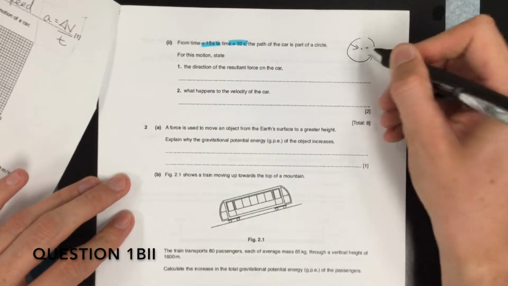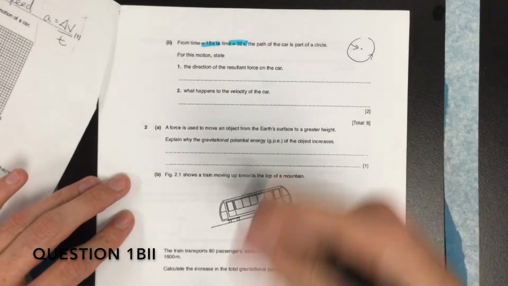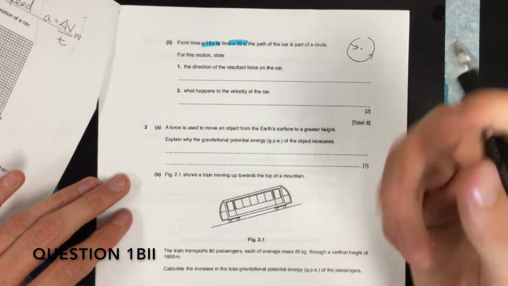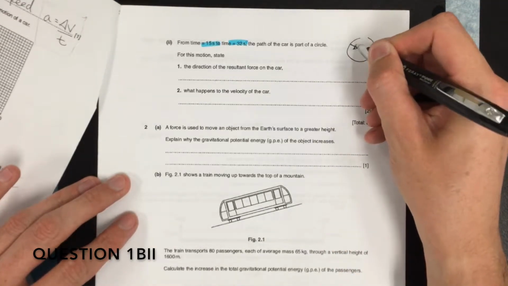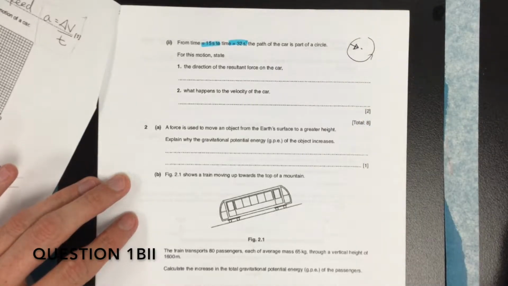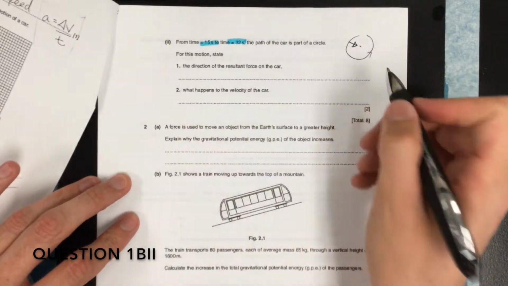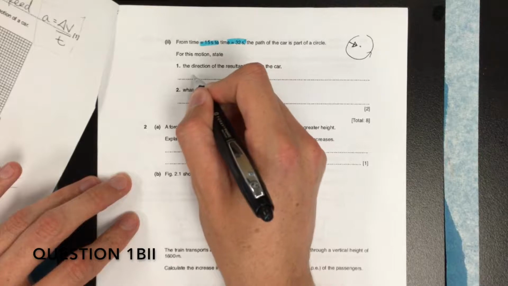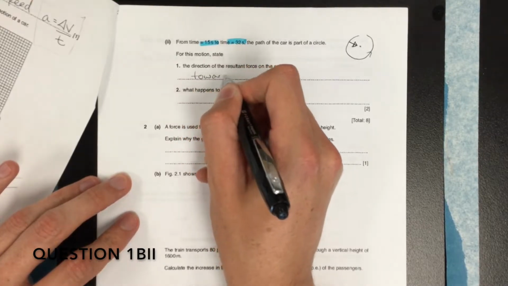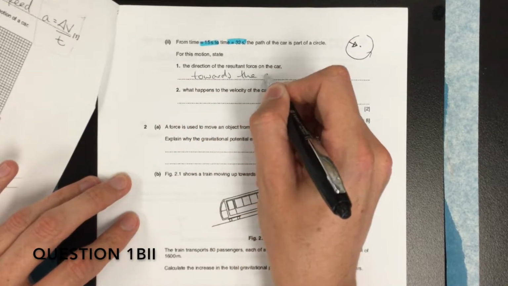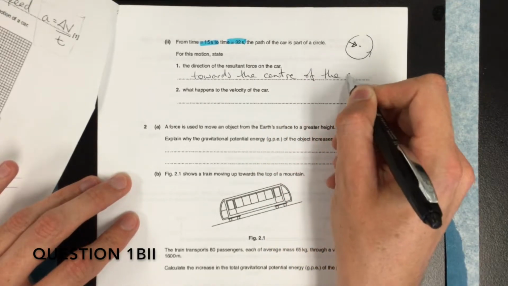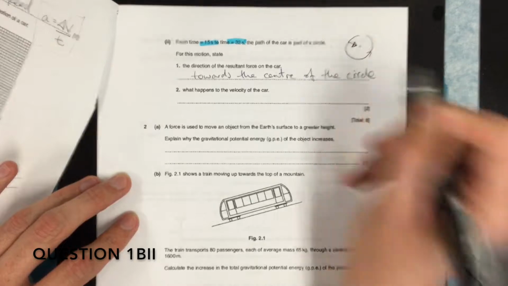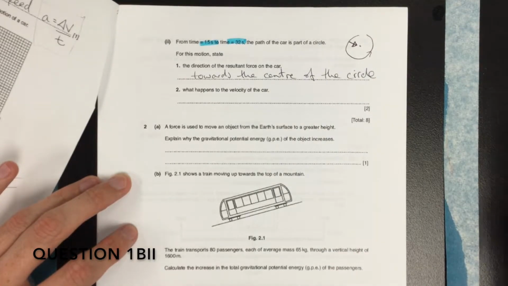Think about if you swing something around your head, the string that you're swinging it with is going to be pulling it towards the center. So here we have a force pulling the car towards the center of the circle to make it turn. Okay, so that is my answer. The direction of the force is towards the center of the circle. Okay, not left, not right, it has to be towards the center.